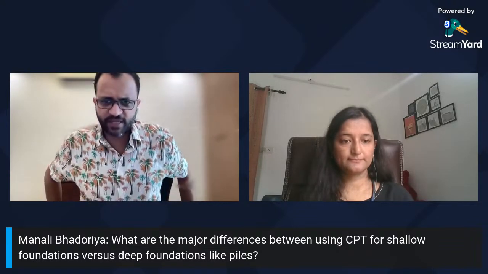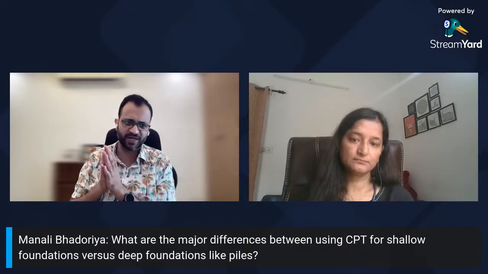But if you really want me to split hair, I would say that CPT data is even more applicable for determination of pile capacities. The reason for that is, if you look at the way the CPT is done, it kind of looks like a driven pile.